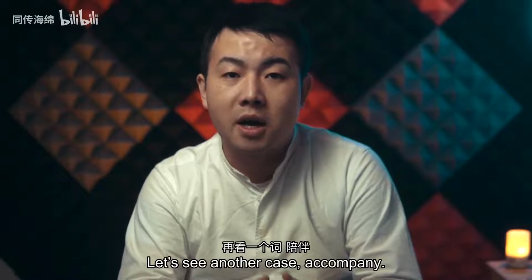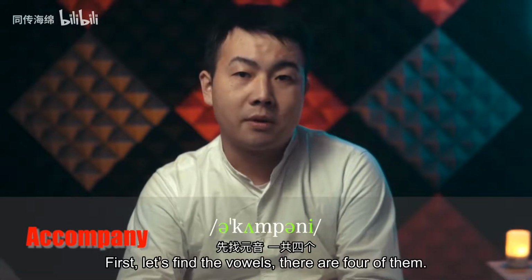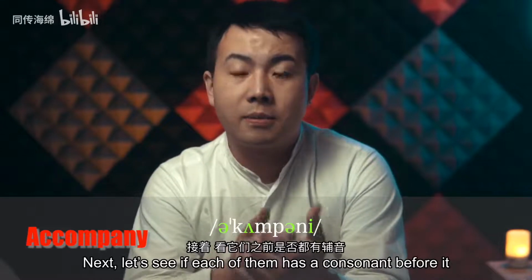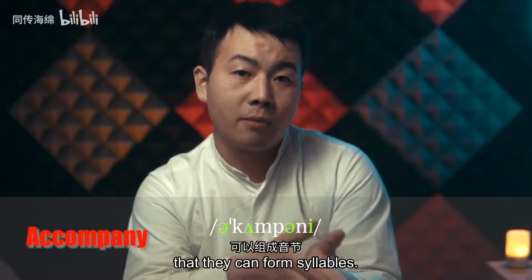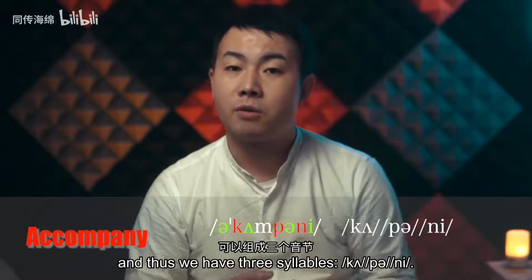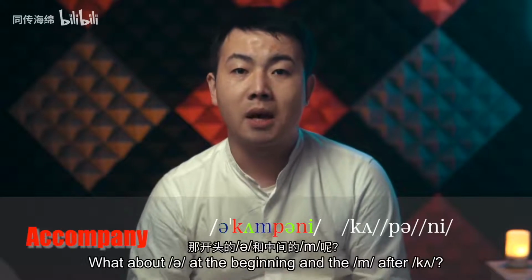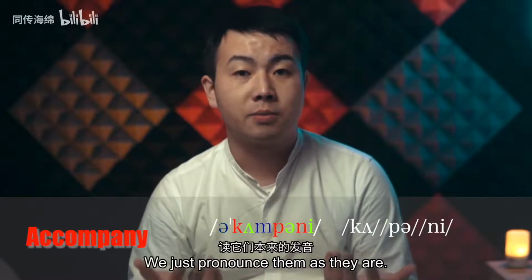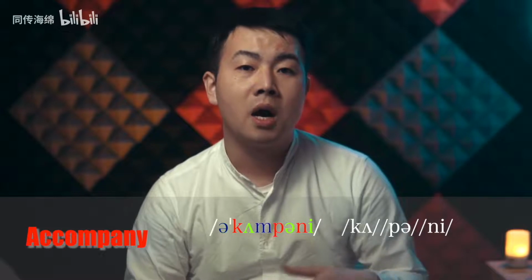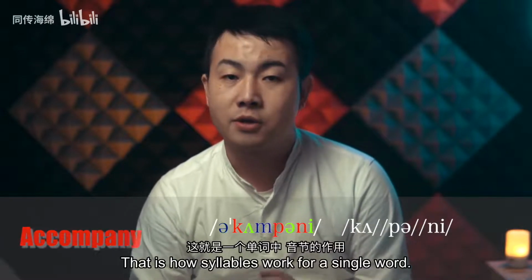Let's see another case, accompany. First, let's find out the vowels. There are 4 of them. Next, let's see if each of them has a consonant before it that they can form syllables with. No, only 3 of them have, and that's why we have 3 syllables: ka, p, ni. What about a at the beginning and after ka? We just pronounce them as they are. So, accompany. That's how syllables work for a single word.